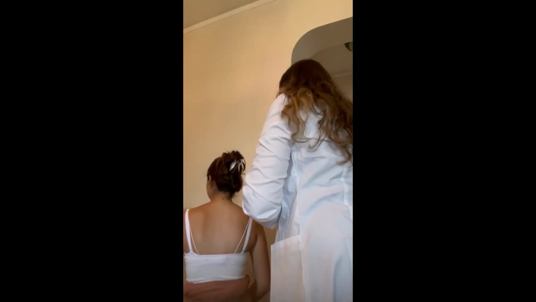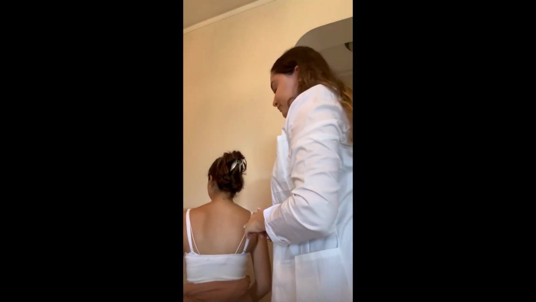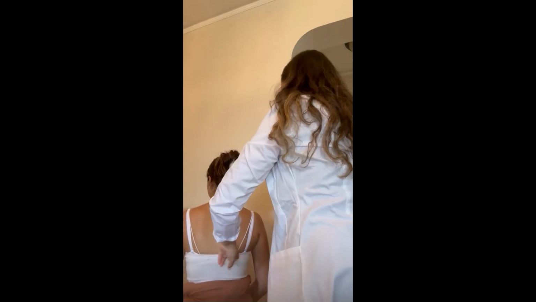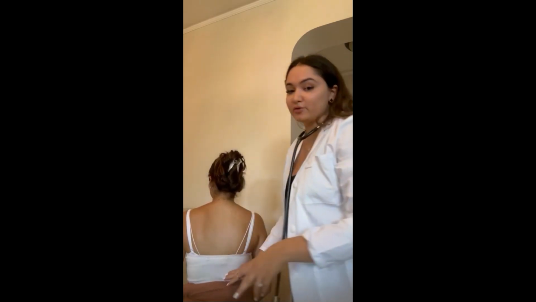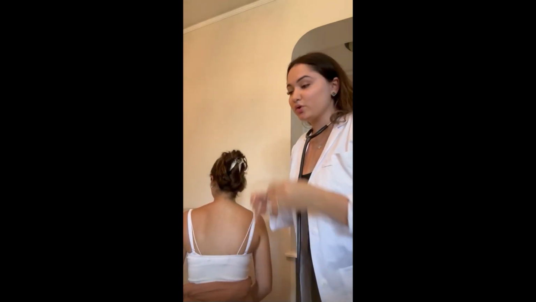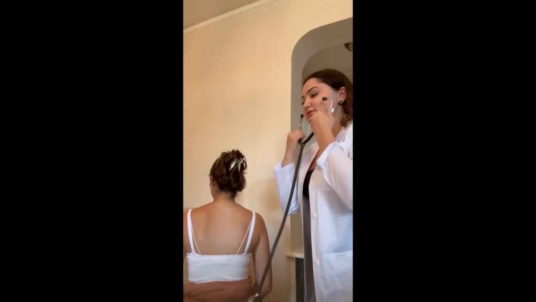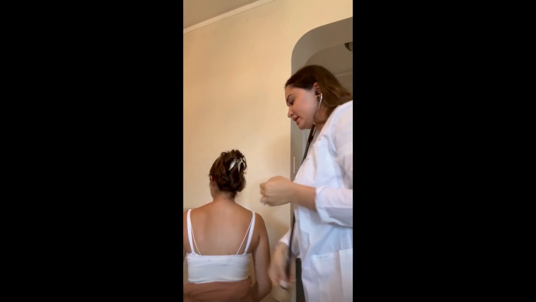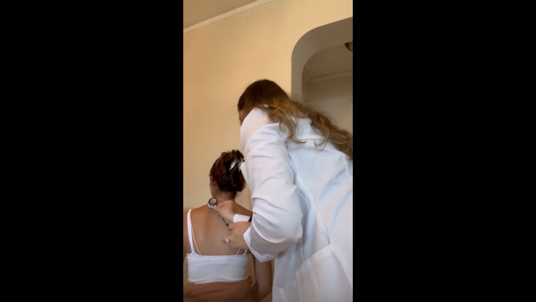I'm now going to be performing diaphragmatic excursion, so please take a deep breath and hold it. Great, so dullness noted. Now exhale and hold it. Great, so dullness noted. So diaphragmatic excursion is 4 centimeters, which is normal. I'm now going to be auscultating the posterior chest. Take a breath whenever you feel my stethoscope.